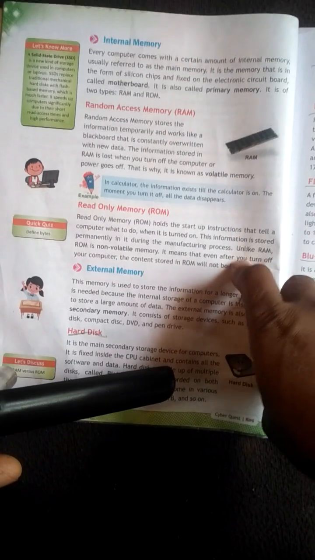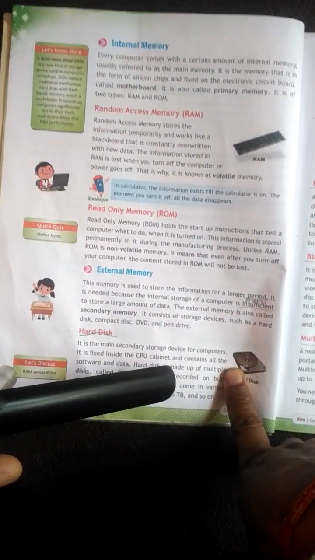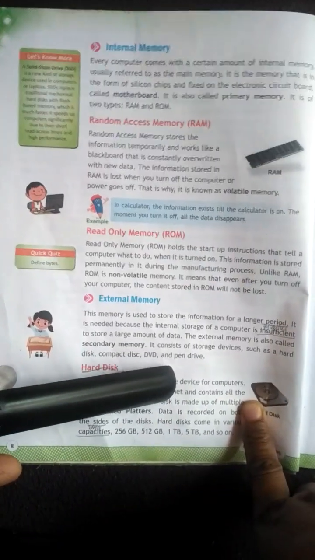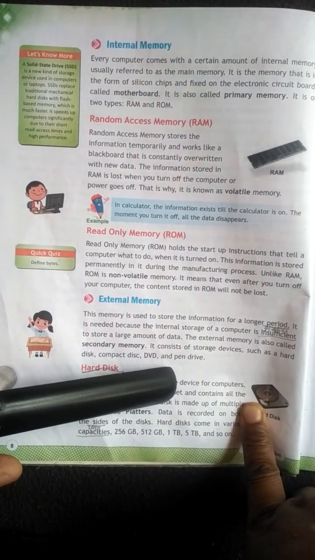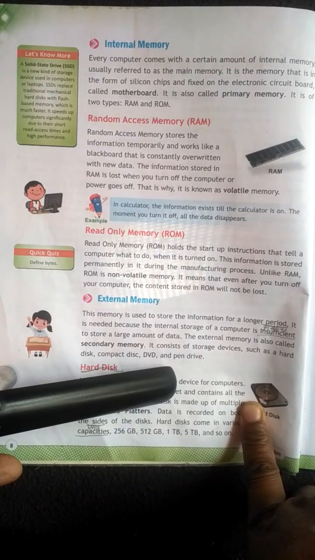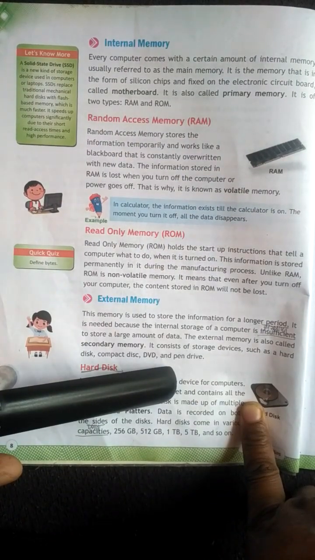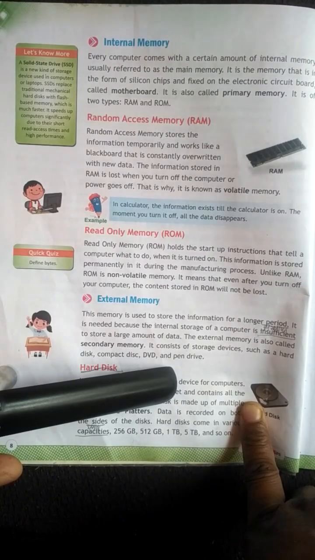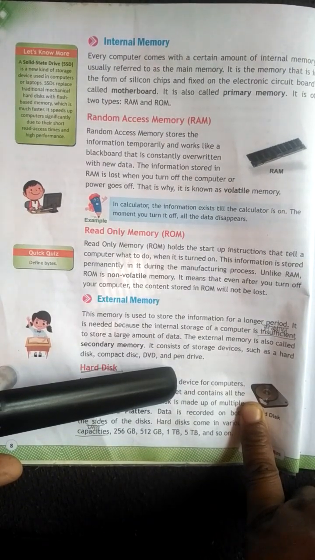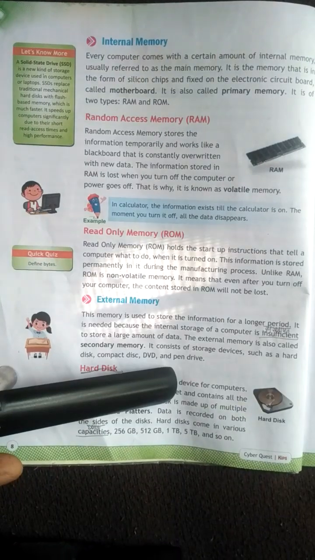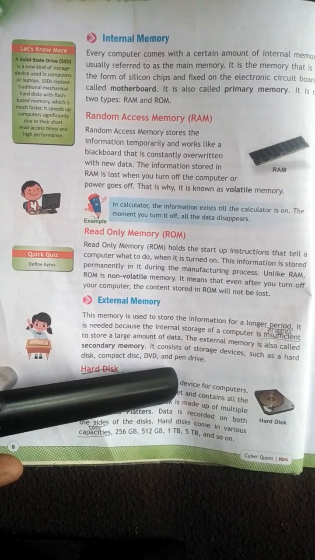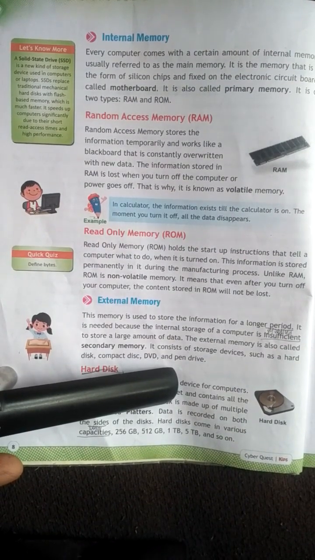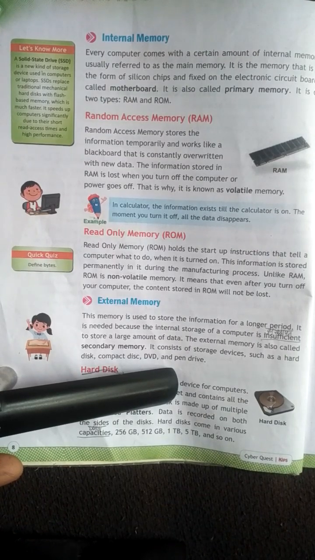Here you can see the internal memory. Every computer comes with a certain amount of internal memory, usually referred to as main memory. It is a form of silicon chip fixed on the electronic circuit board called the motherboard. It is also called primary memory. It has two types of memory, RAM and ROM. So what do we mean by RAM and ROM? RAM stands for random access memory.